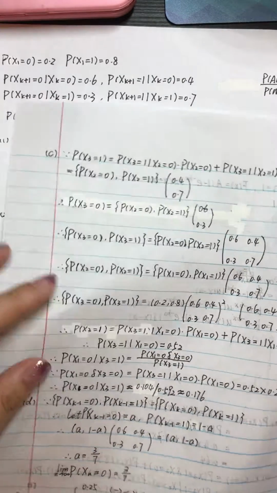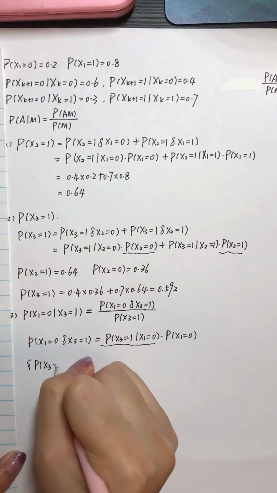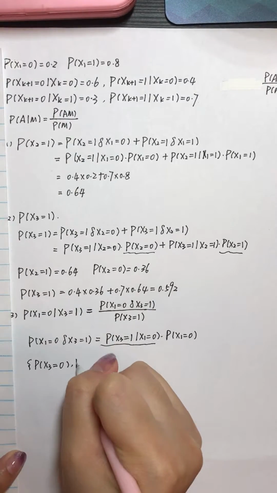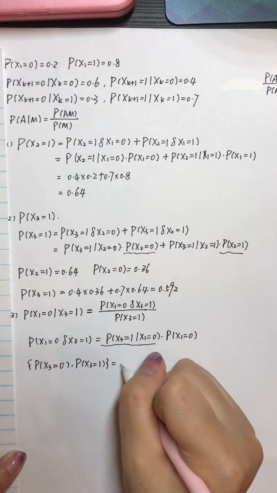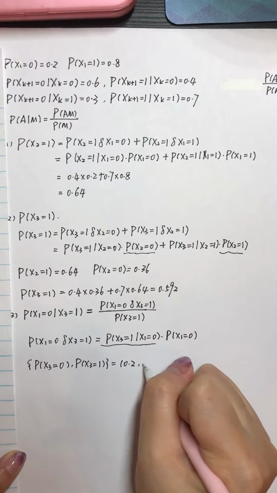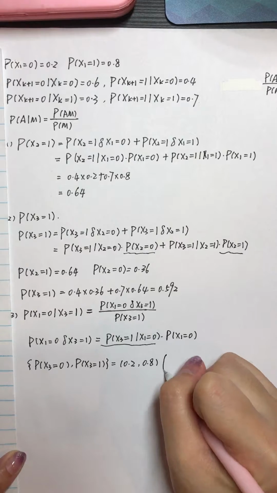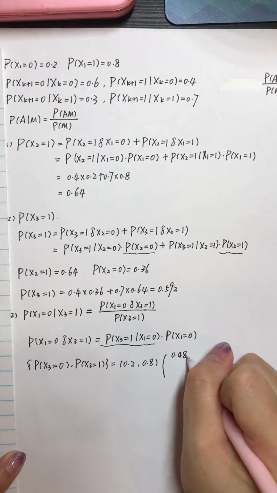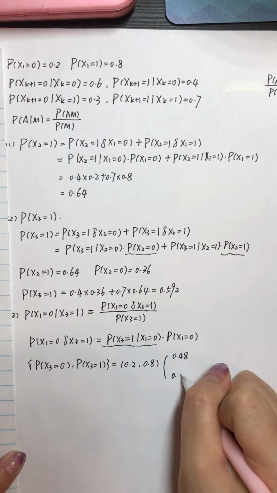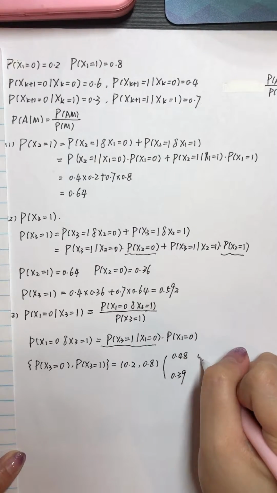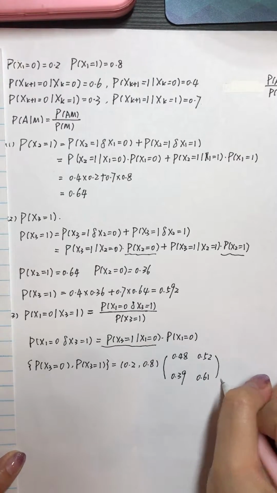So what we get is the probability of x3 equals 0 and the probability of x3 equals 1 equals 0.2, 0.8, multiplied by the matrix 0.48, 0.39, 0.52, 0.61.